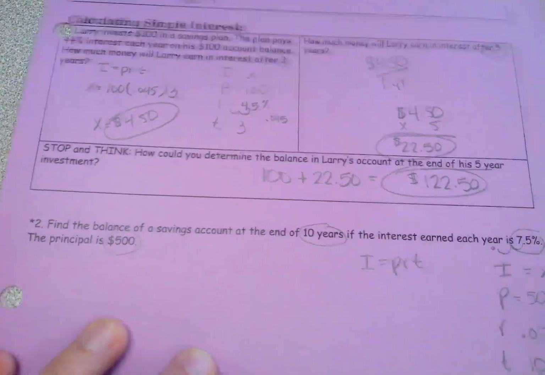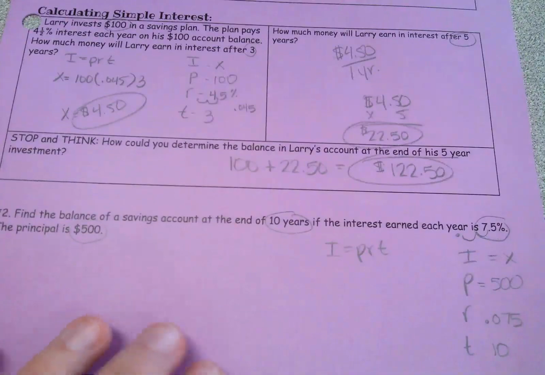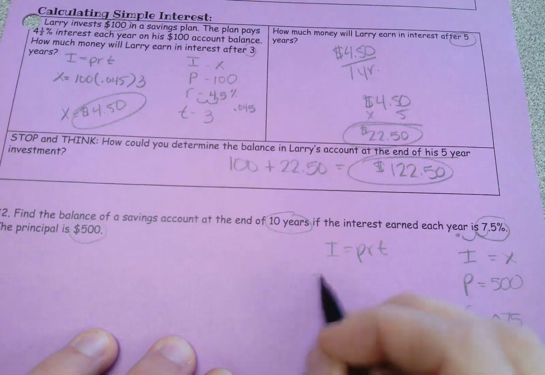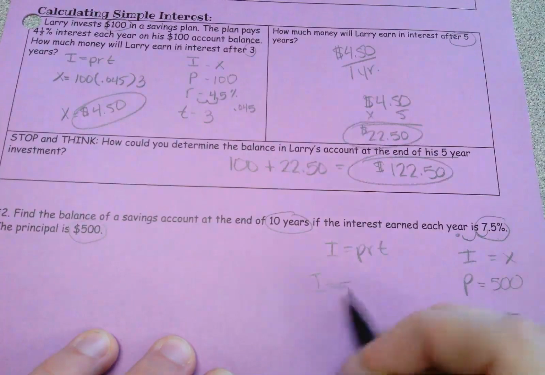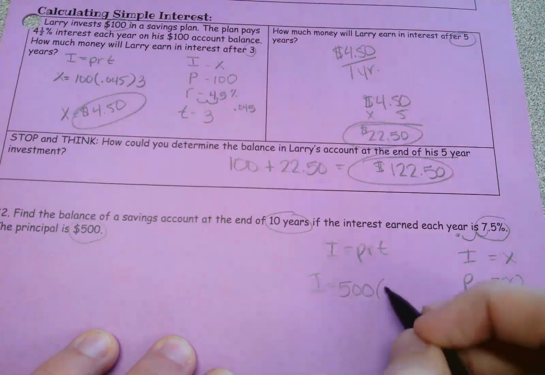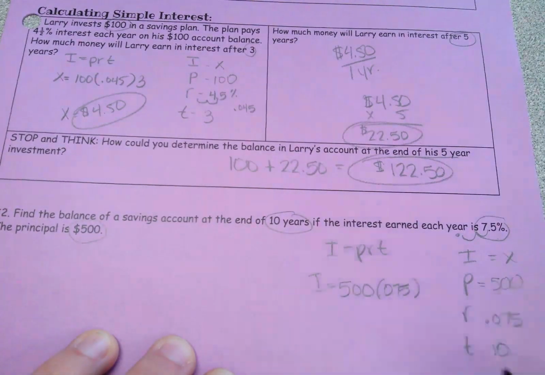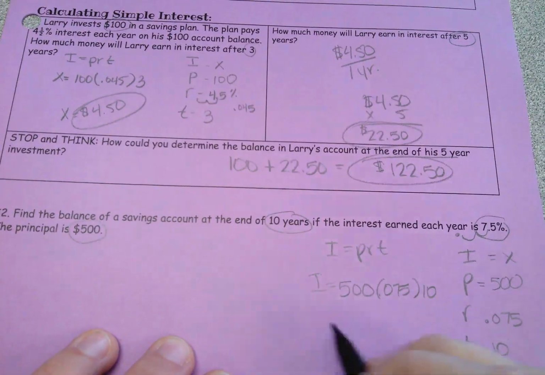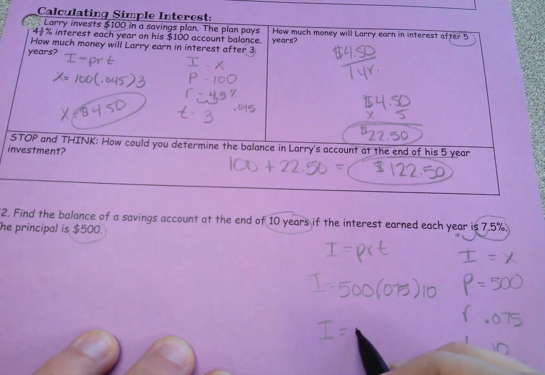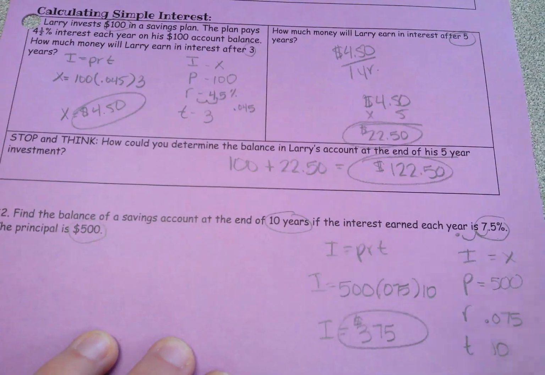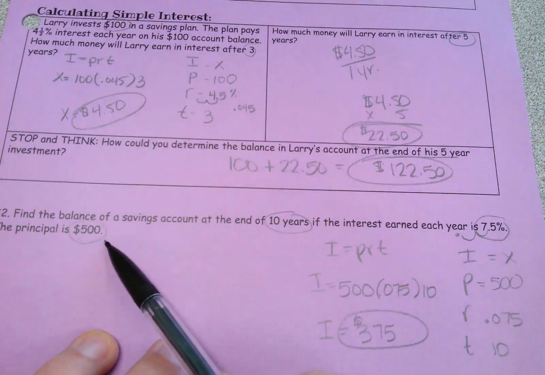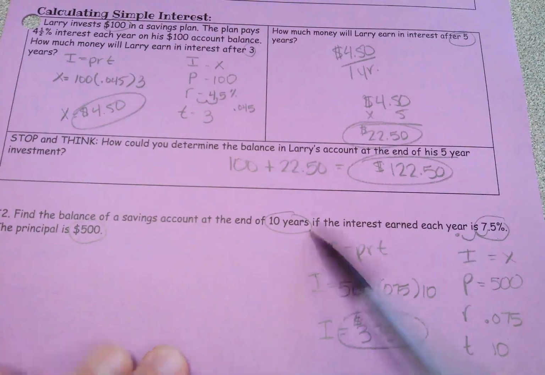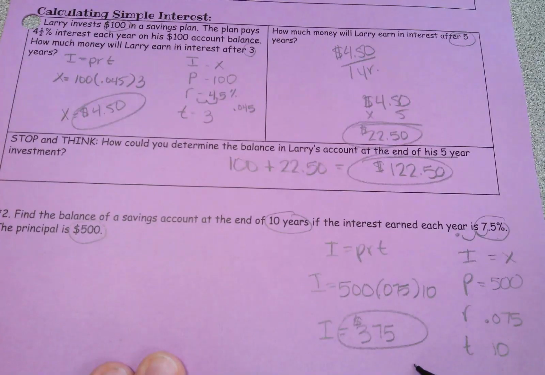Now that I have what everything equals, there we go. I can plug them into my equation. So I have I equals my P, which is 500, times my rate, which is 0.075, times my time, which is 10 years. When I plug that in, I end up getting that my interest is $375. Whoa, it's amazing. Yeah, think about that. If I put $500 in my bank account and I don't touch it for 10 years, I'm going to make $375.